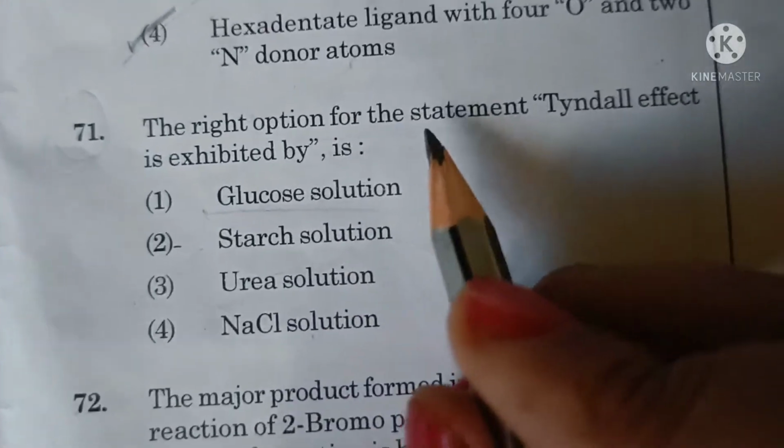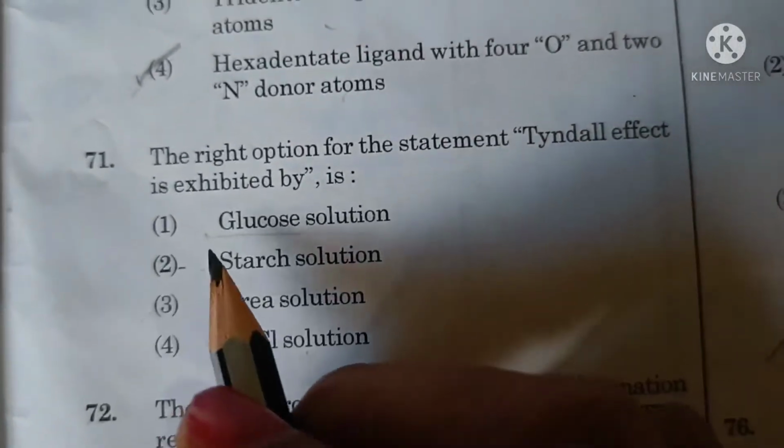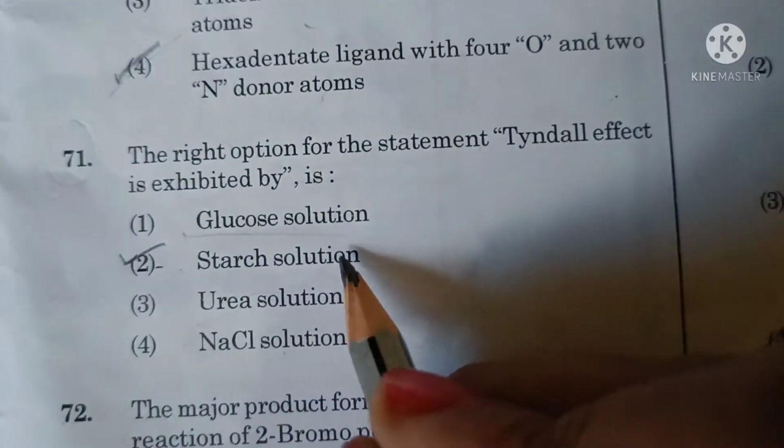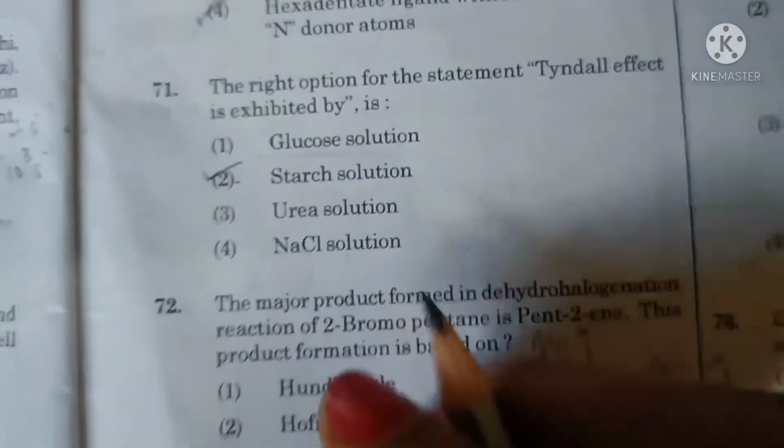The right option for the statement Tyndall effect is exhibited by: it should be starch solution because starch solution is colloidal in nature. The other 3 are true solutions.